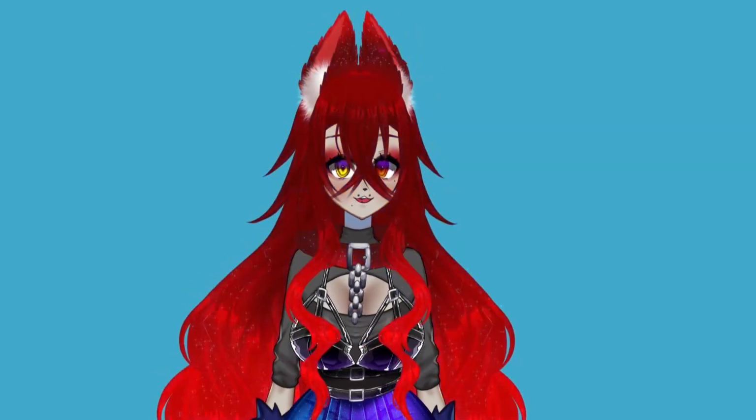Hi, I'm Celeste, and today I'm going to be showing you how to recolor your layers in VtubeStudio so you can go from this, to this, to this, to even this. And it's super simple, super easy, and let's get started.